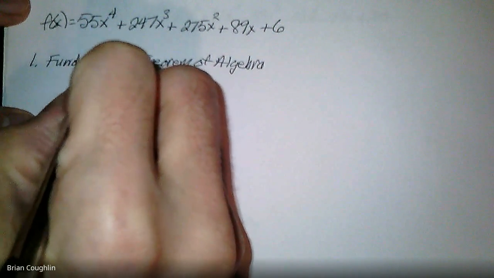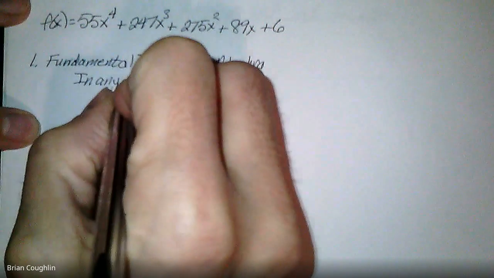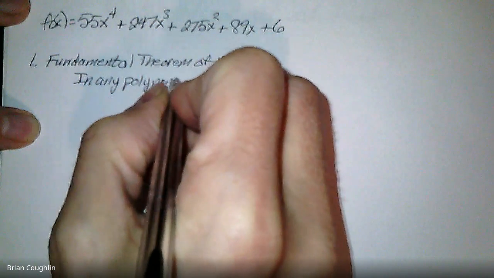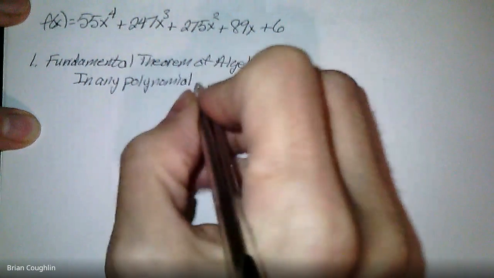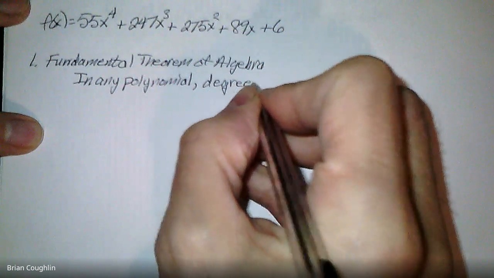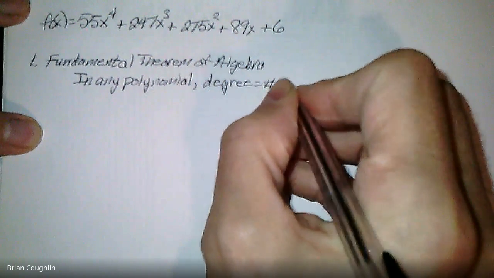The fundamental theorem of algebra basically says that in any polynomial, and I'll explain more about that in a second, basically the things we've been dealing with this chapter, the degree equals the number of roots.